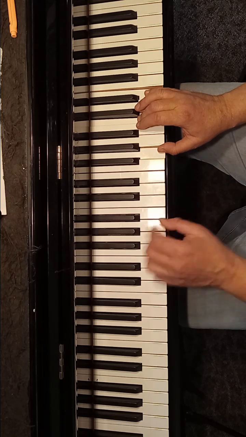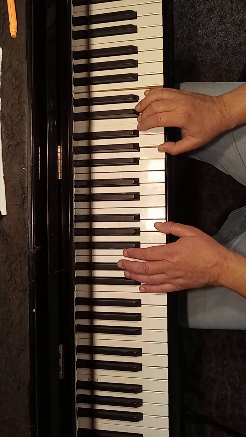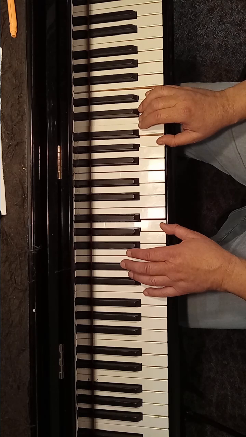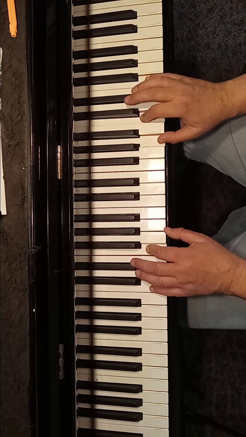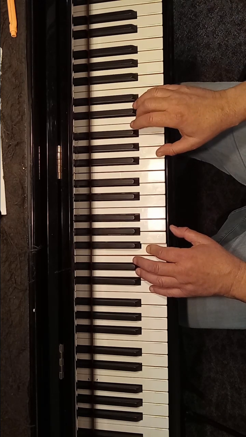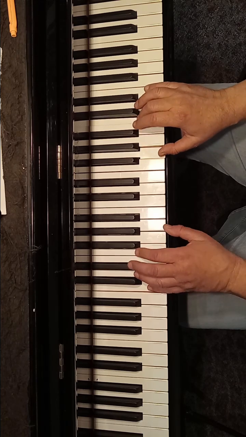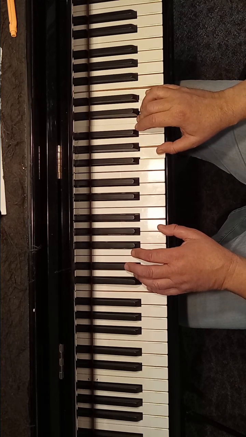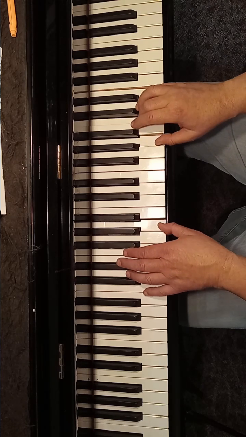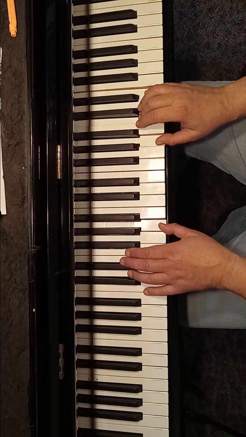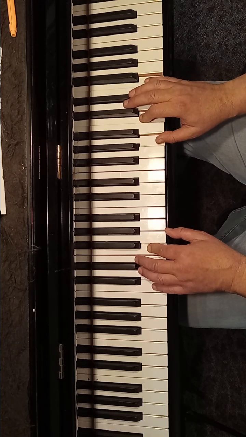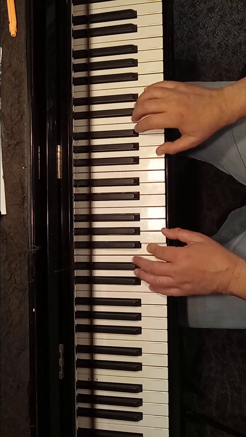And now I add the left hand. It'll be A, C, E with A in the left hand for A minor, A, C, F with F in the left hand for F major, G, C, E with C in the left hand for C major. Let's do that again. It'll be A, C, E with A in the left hand for A minor, A, C, F with F in the left hand for F major, and G, C, E with C in the left hand for C major.